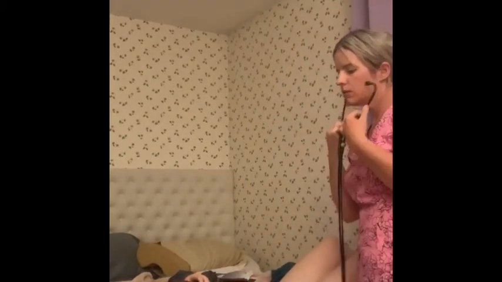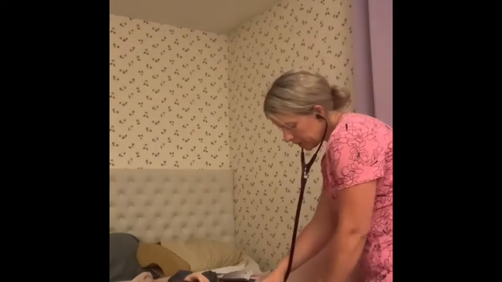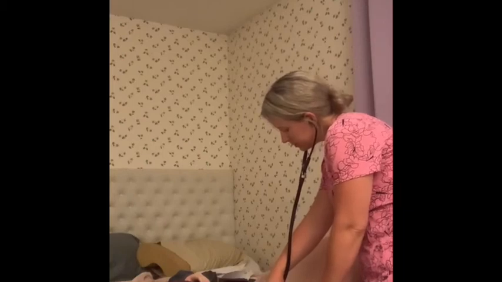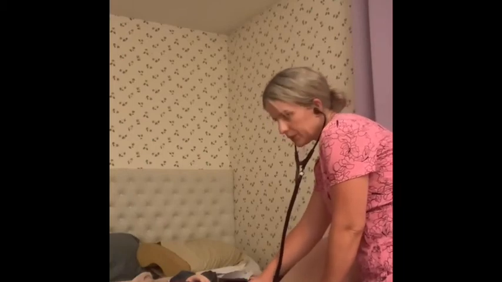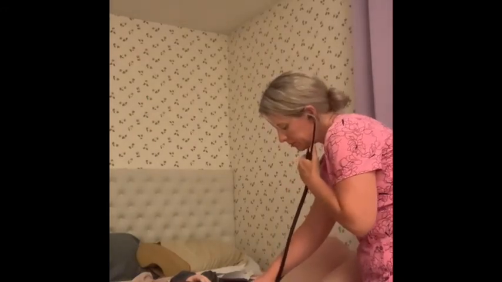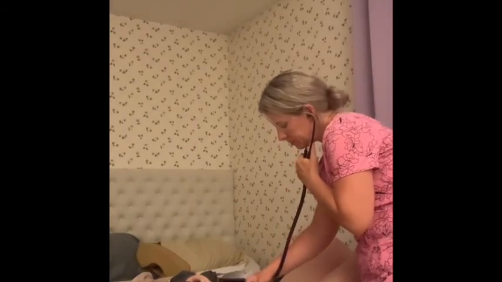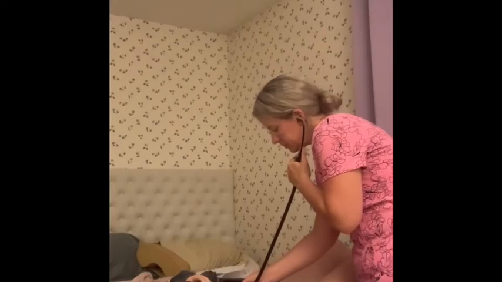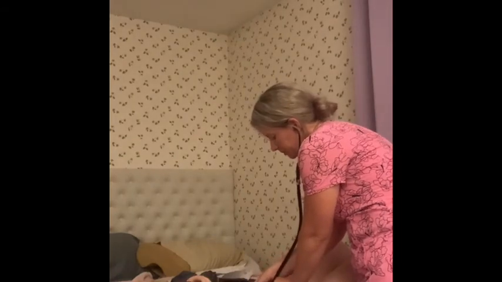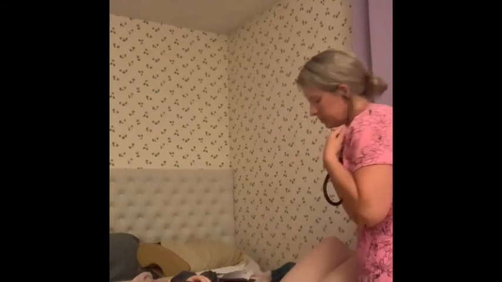And auscultate from the right lower quadrant, looking for bowel sounds. That's good, they're nice and active. That's good.